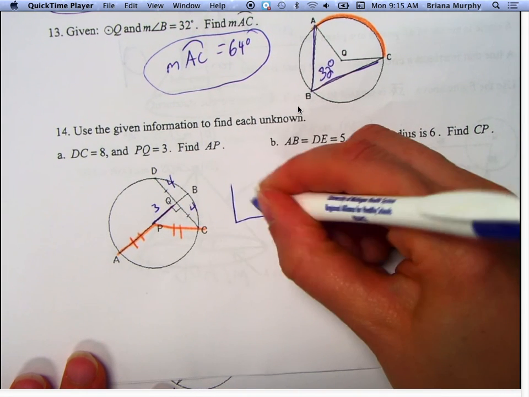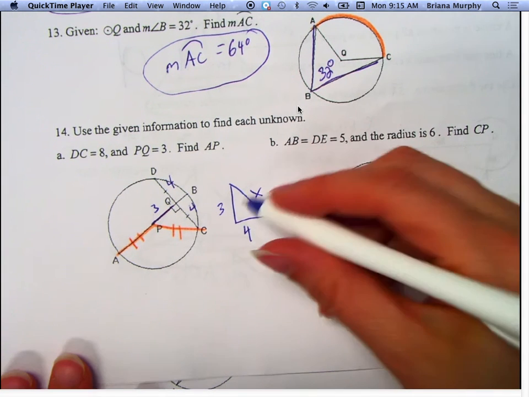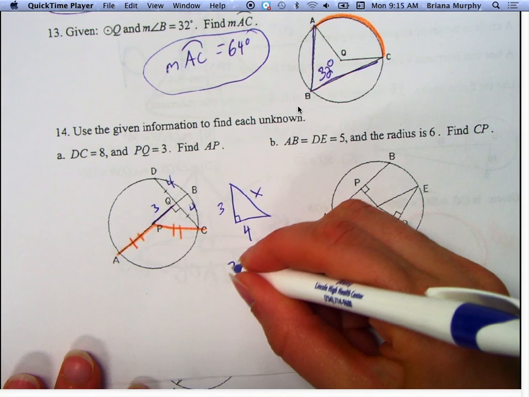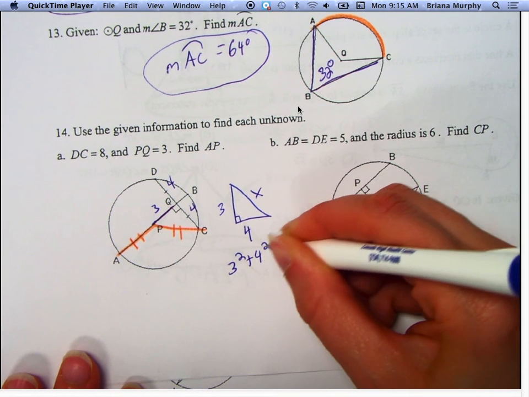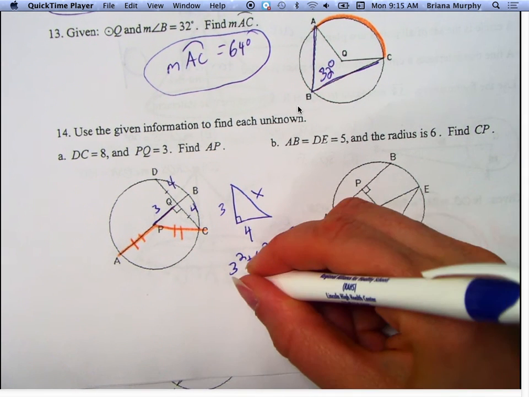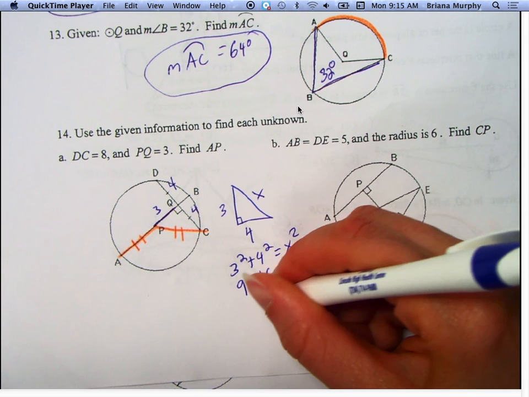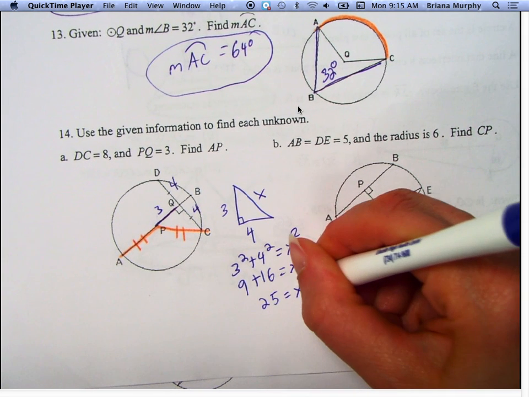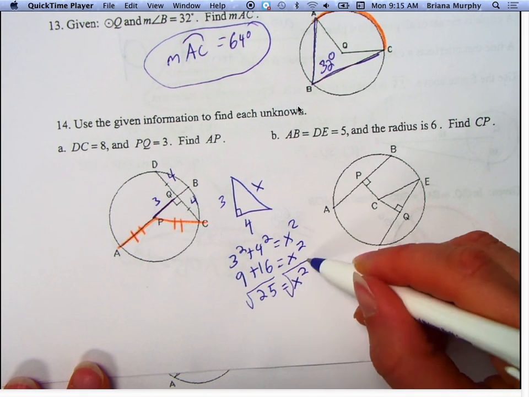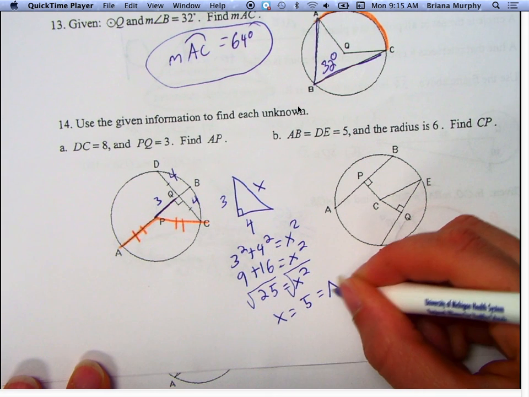And then do we see that we have this triangle right here? And it's a right triangle, so we use what? Pythagorean theorem. 3 squared plus 4 squared equals x squared. So 3 times 3 is 9. 4 times 4 is 16 equals x squared. So 25 equals x squared. And now what are we going to do? Square root it. So x equals 5, which is the same as AP.